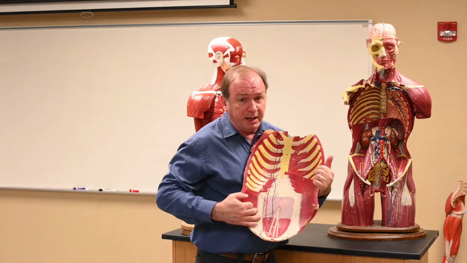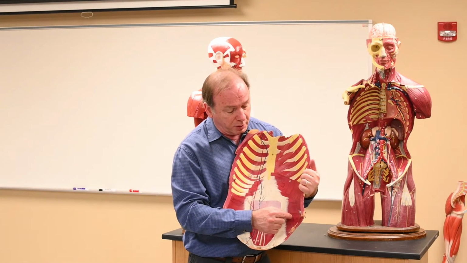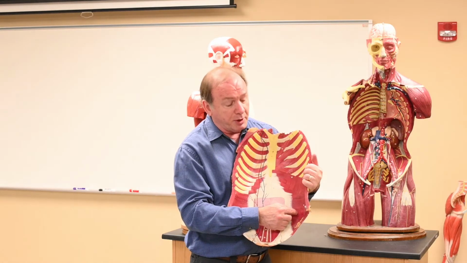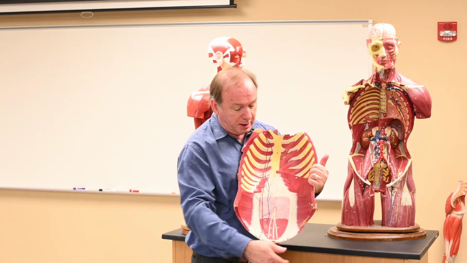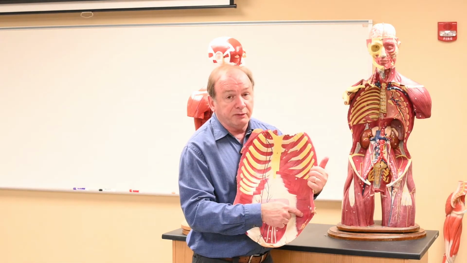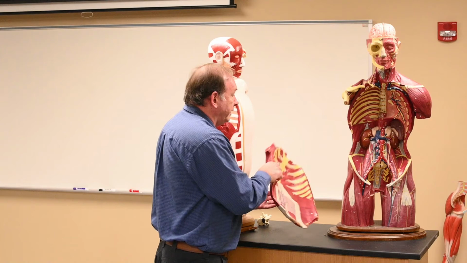To the inside of the internal oblique is the third layer of the lateral abdominal wall, the transversus abdominis. So we've got three layers there, external oblique, internal oblique, and then transversus abdominis, as you go from the outside to the inside.